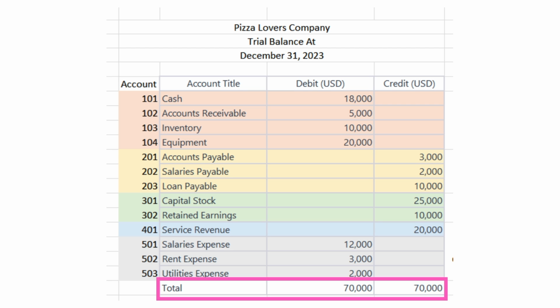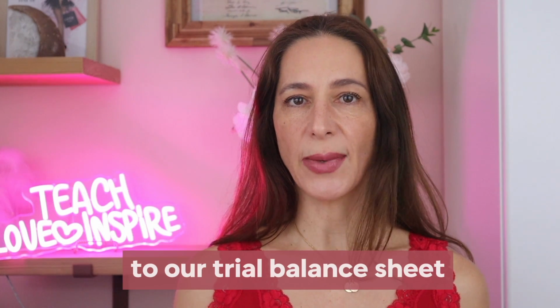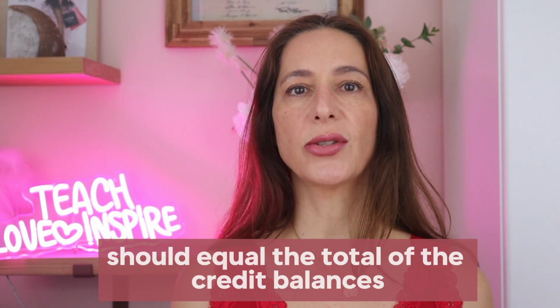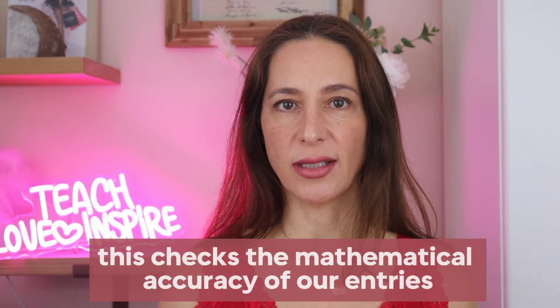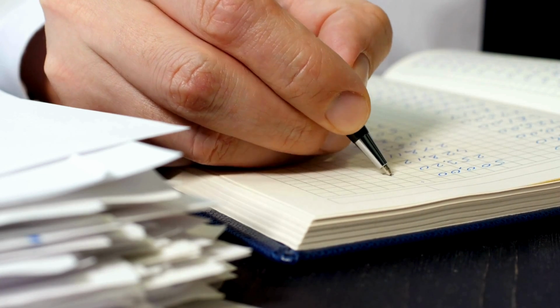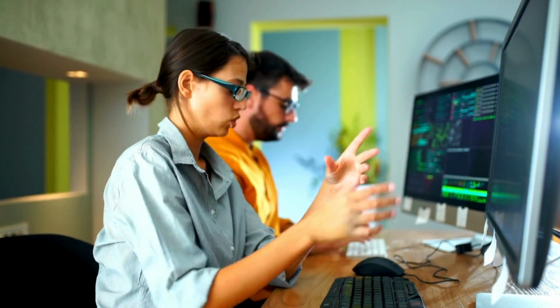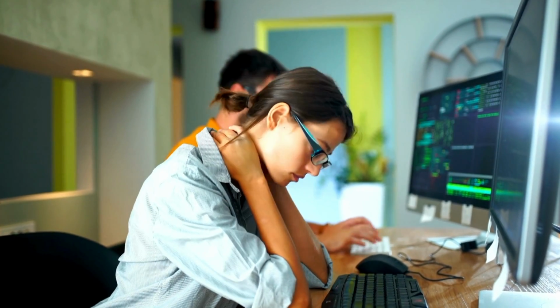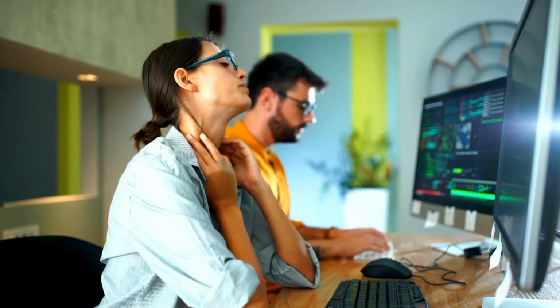Once we have our transactions recorded in the general ledger, we then transfer these balances to our trial balance sheet. The key here is that the total of the debit balances should equal the total of the credit balances. This checks the mathematical accuracy of our entries. This was a very important check in the olden days, when accounting was done manually in real books. Today, most, if not all, the accounting is kept in sophisticated accounting systems. These systems are designed to display an error if the user attempts to make an unbalanced journal entry.